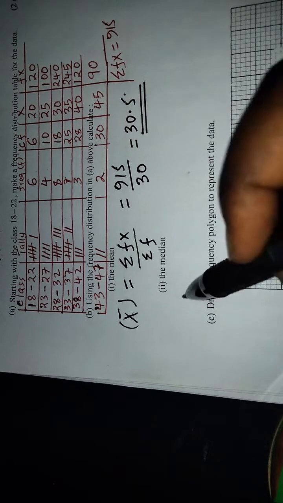30.5. So this is going to be the mean for the 30 students. The next is going to be the median. To calculate the median, we need the formula that gives us the median.